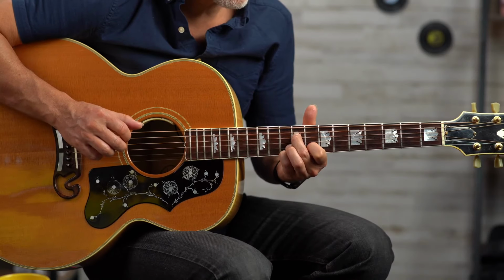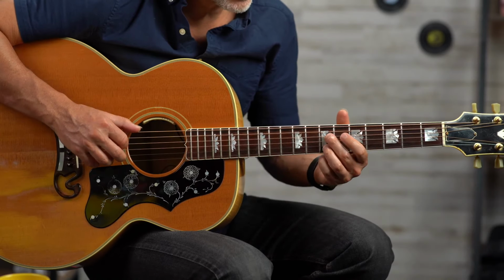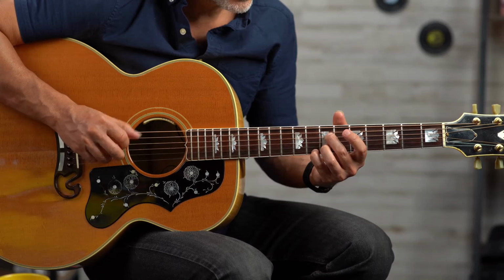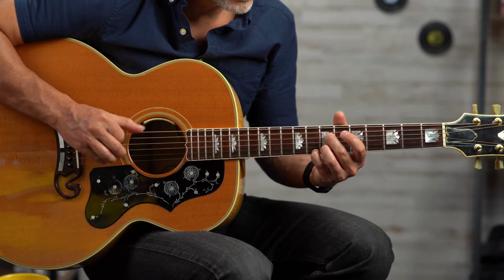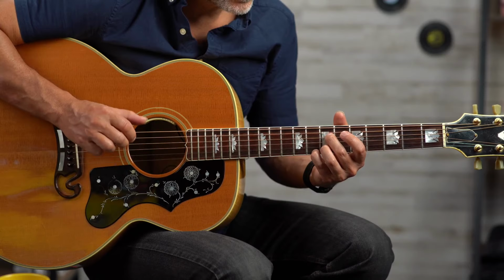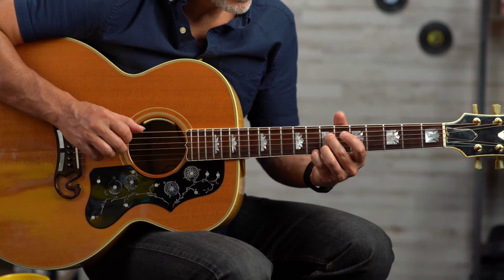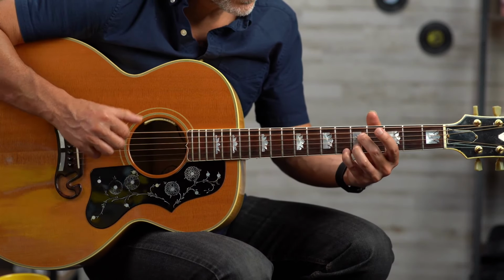Then I went to the 5 chord, which is a dominant. And then the 4 chord, which is a major 7.